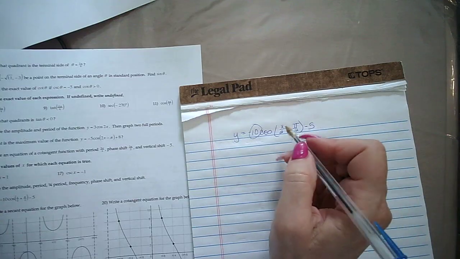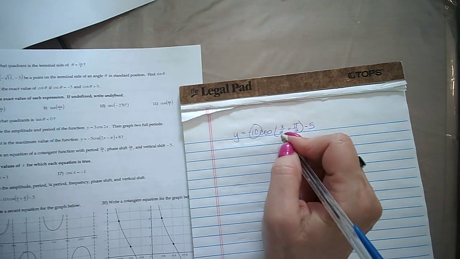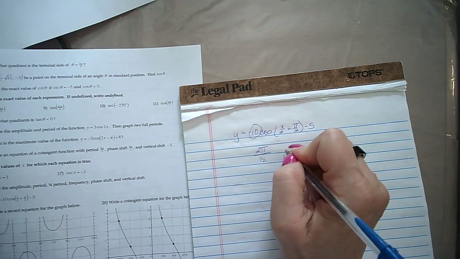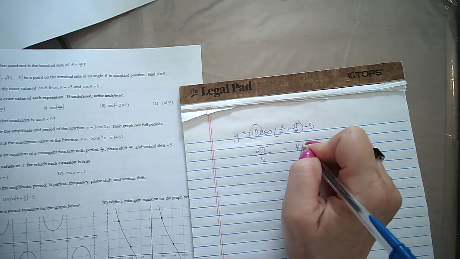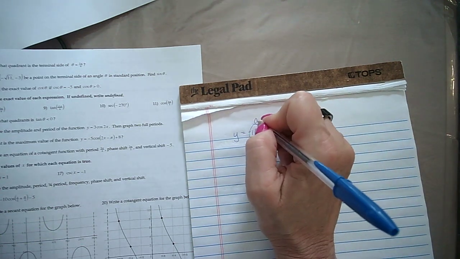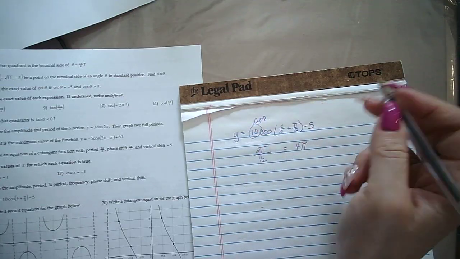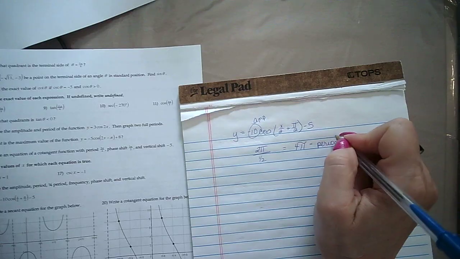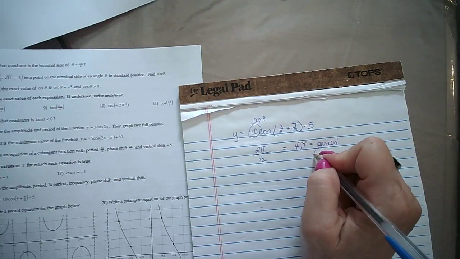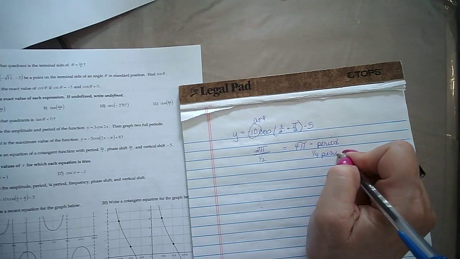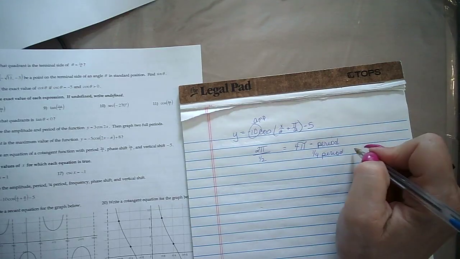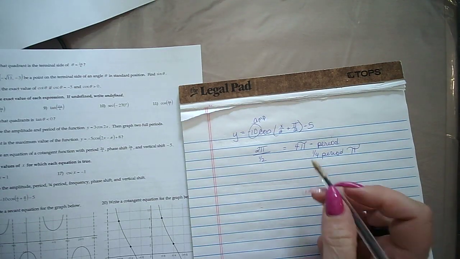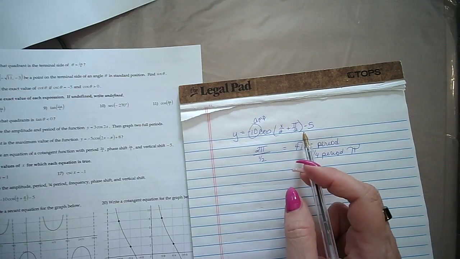Your b is 1/2, so 2 pi over 1/2 is really 4 pi. So the amplitude is 10, 4 pi is the period, and 1/4 of the period is pi.